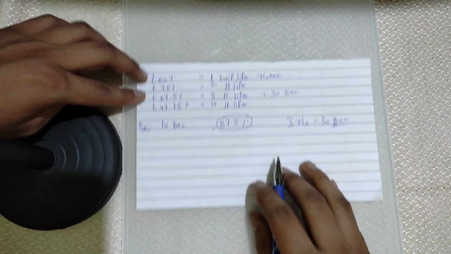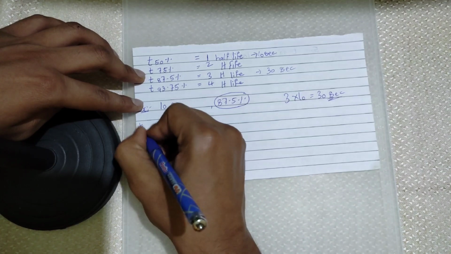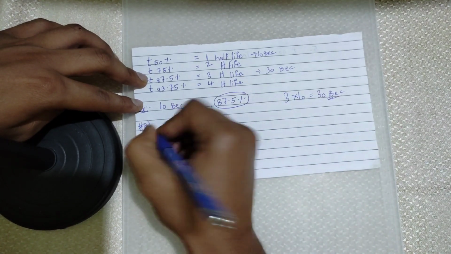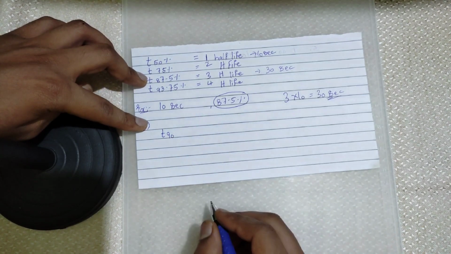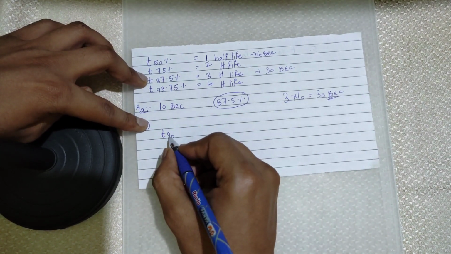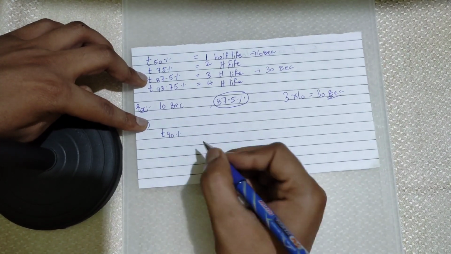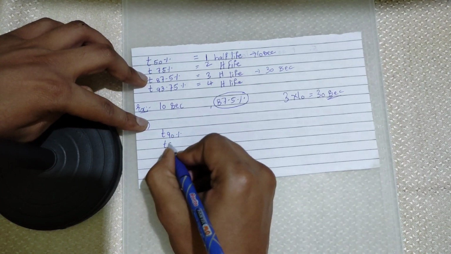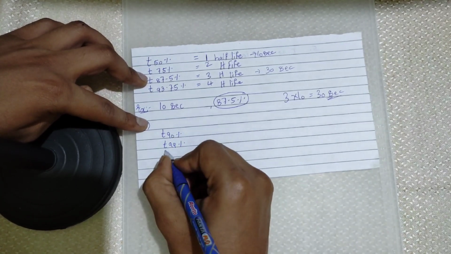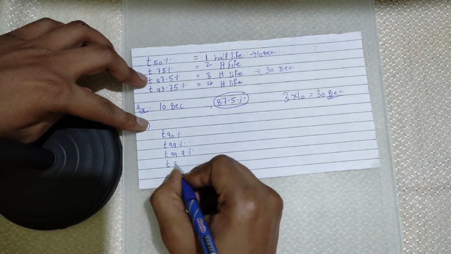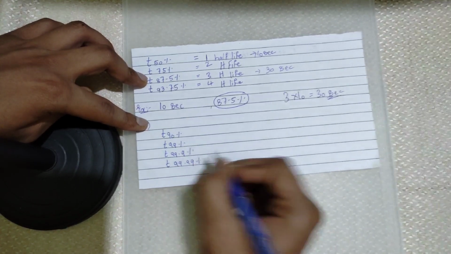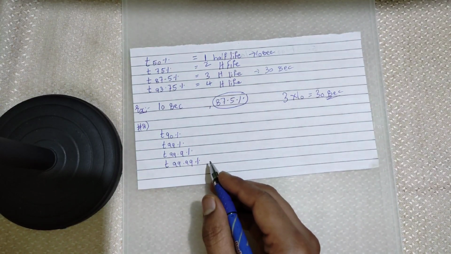That's all. Similarly, another thing they'll be asking is, for example, they'll give us that 90% of the reaction completes in so and so time. What will be the time required for the completion of 99% of the reaction? What will be the time required for 99.9% of the reaction? What will be the time required for 99.99% of the reaction? In this manner, they'll be asking us the questions.